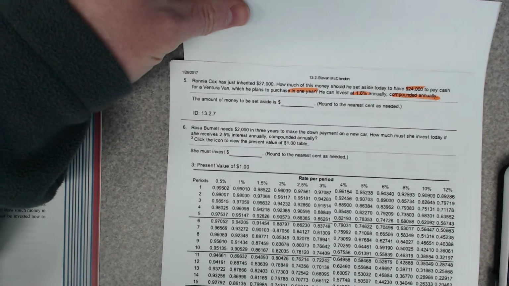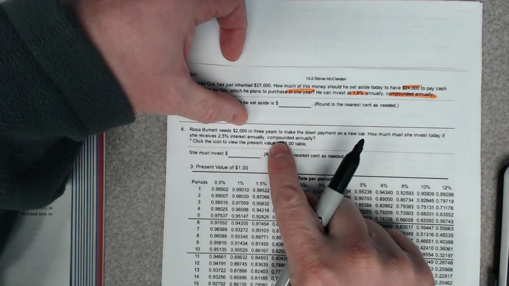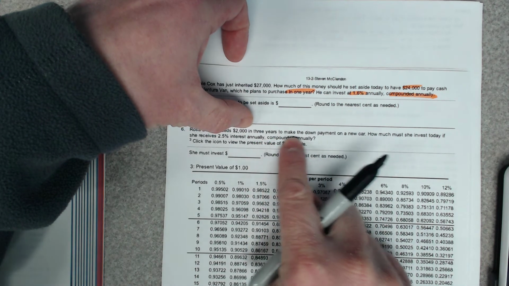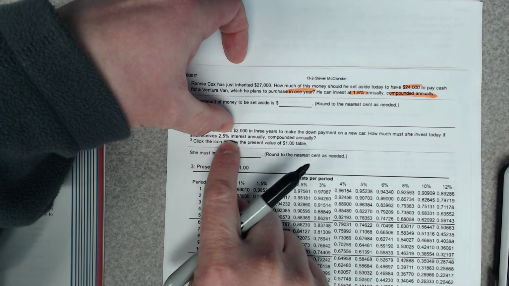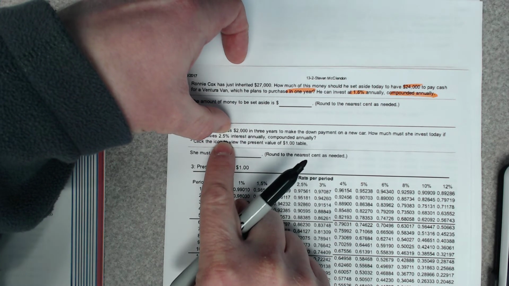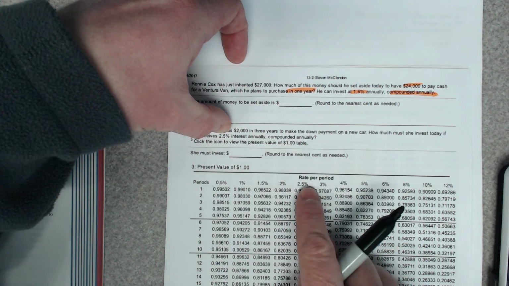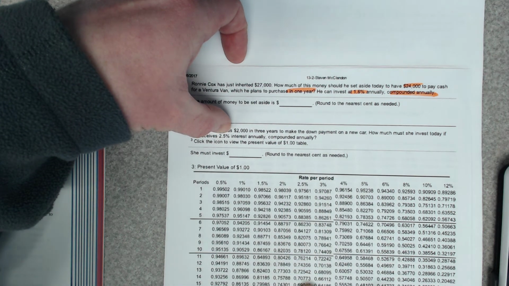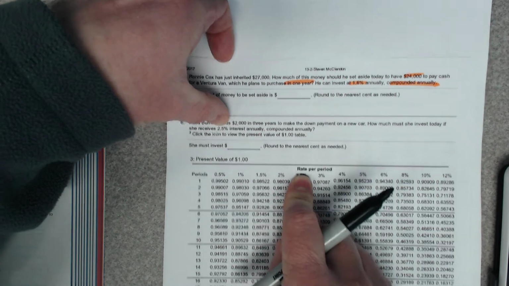Number 6. Let's see. I need $2,000 in 3 years. What does she need to invest today? She's going to wind up with 2.5% interest annually, compounded annually. So we're looking at the 2.5% column because it's compounded annually, and it's going to be in 3 years.